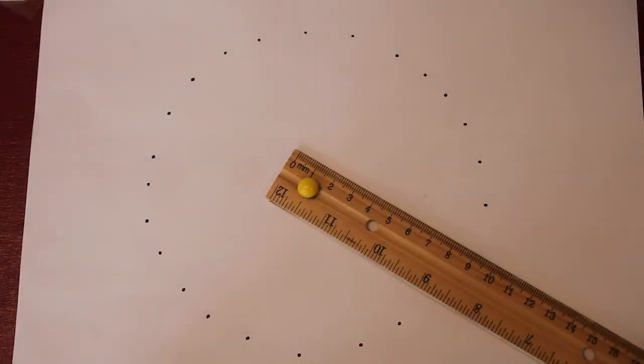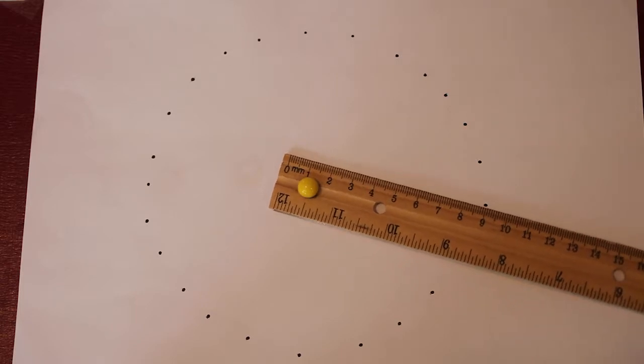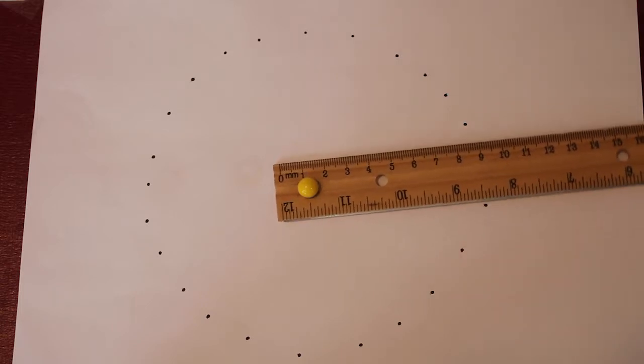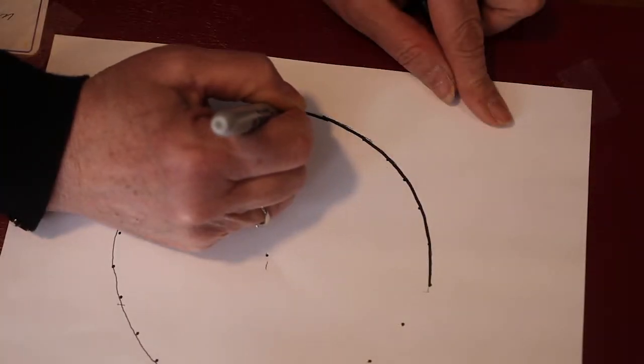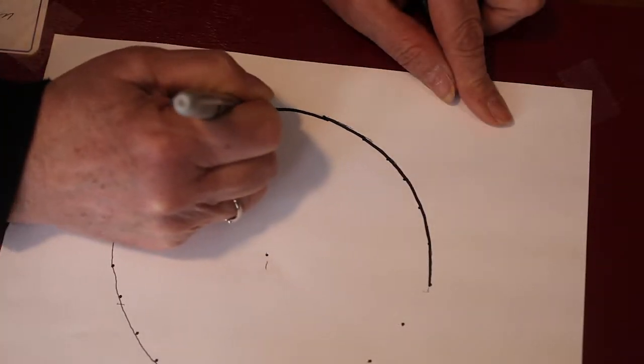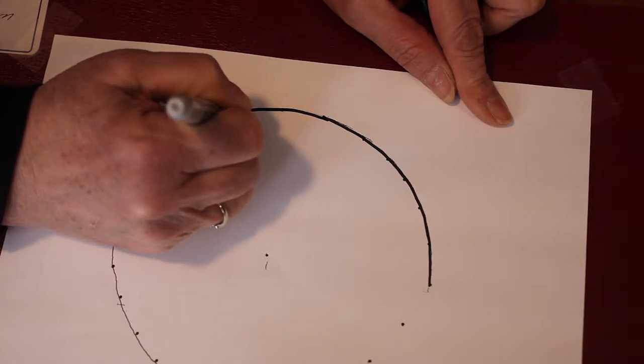As this ruler pivots around the center point of this circle, you can see that all points are the same distance from the center point. When all the points are connected, the continuous line forms a circle.